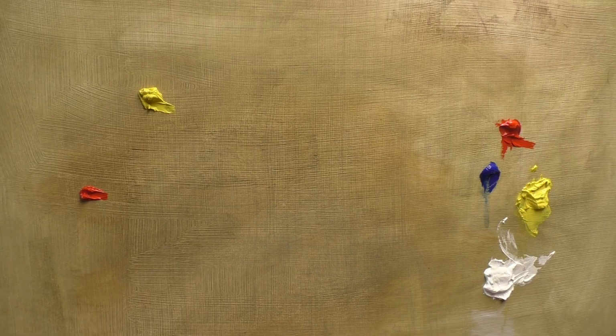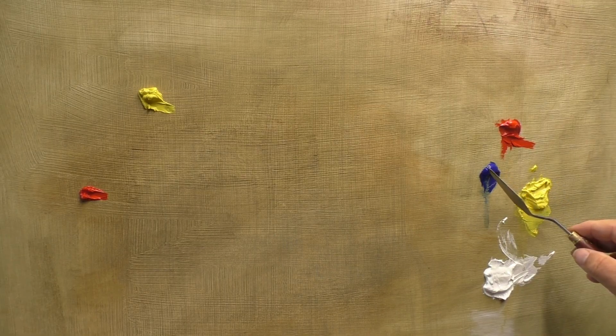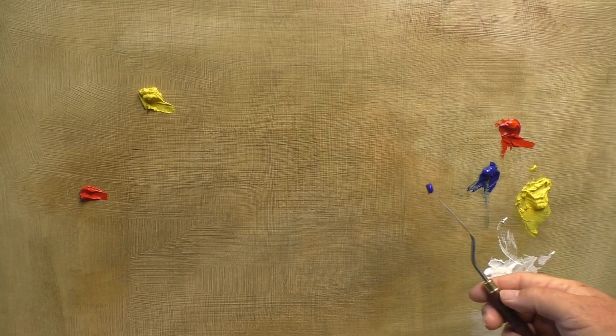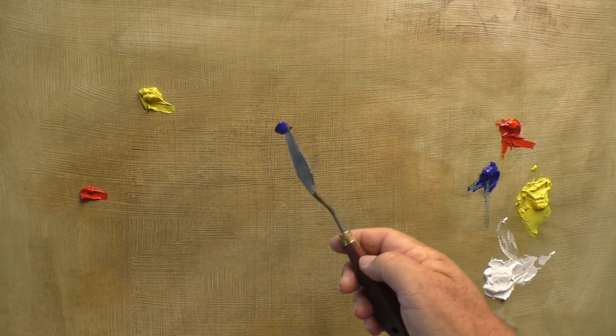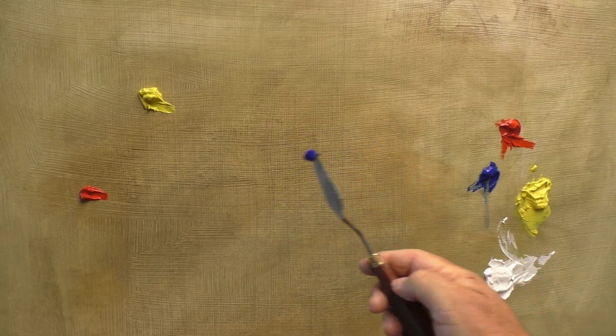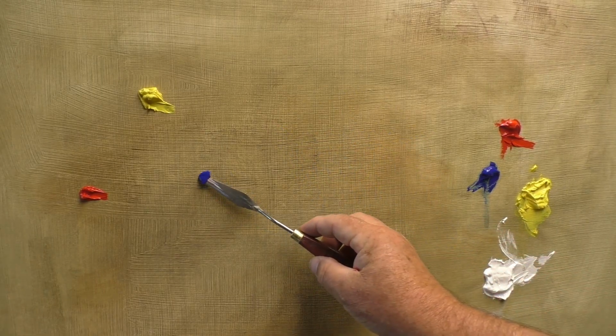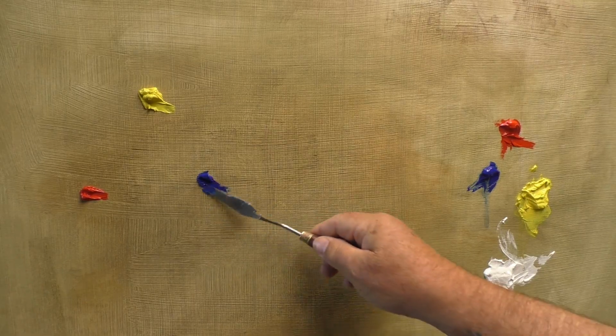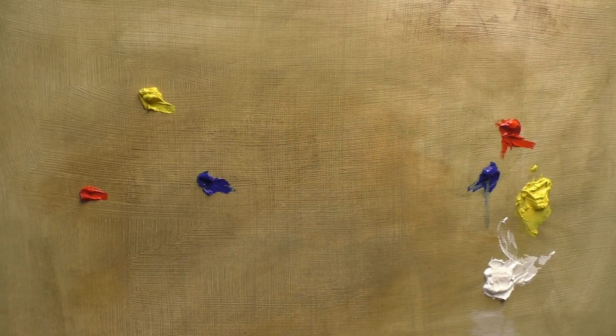This is a paint that I've been given. It's quite green. It's got a green tint.